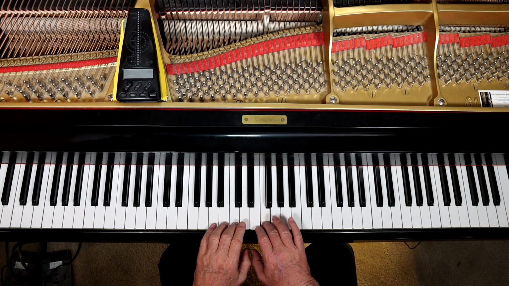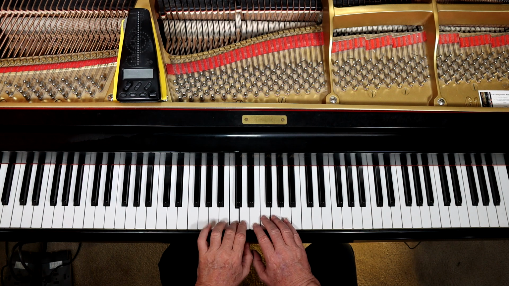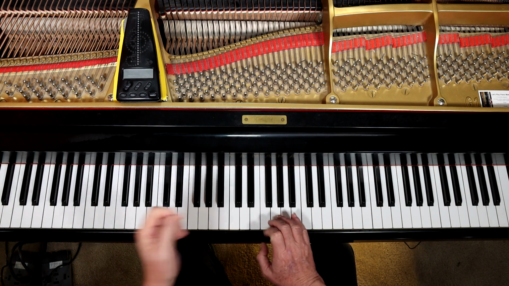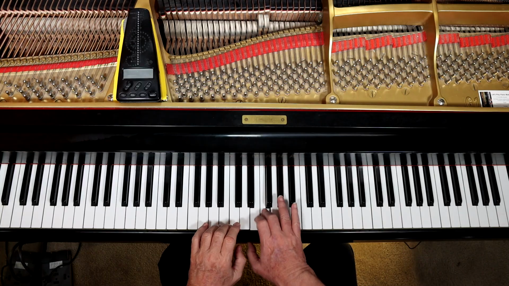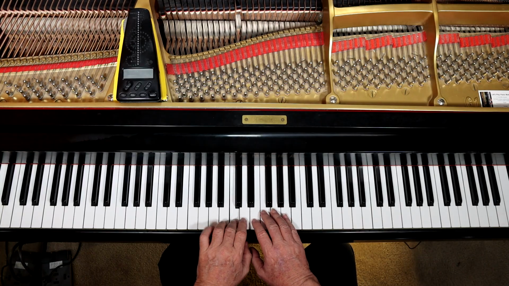Because natural minor sounds like this. But harmonic minor is this. Just a little bit of a spice to it. And that's the one that's used the most in music.